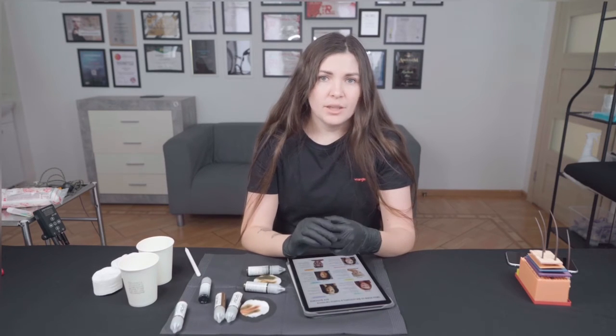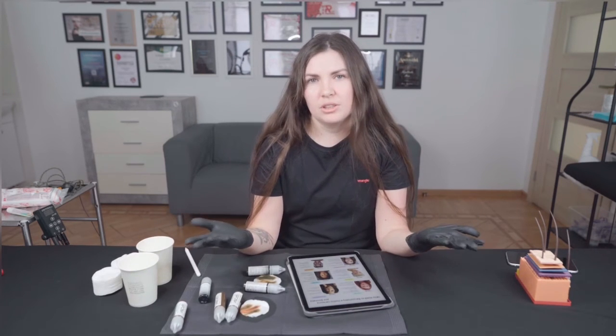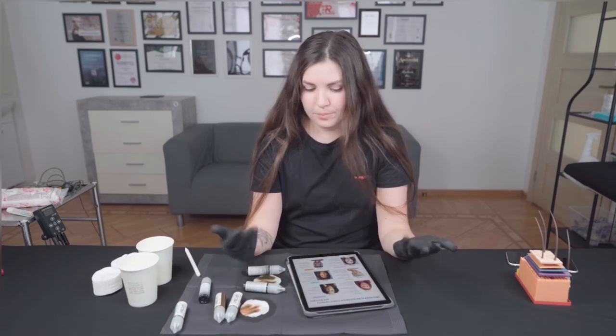I would just recommend not to do eyeliners on these phototypes, but it is totally up to you, and if you decide to do it under your own responsibility, then you know what it will look like when healed. And that's it as far as brows and eyeliners.